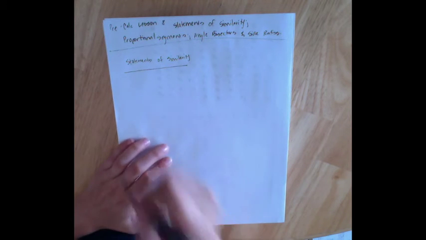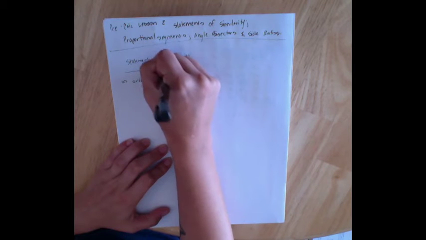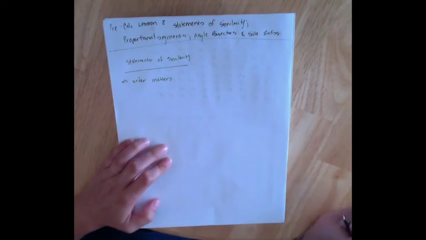Okay. In our statements of similarity, it is very important to remember that order matters. We always do things in the same order, no matter what we are doing.